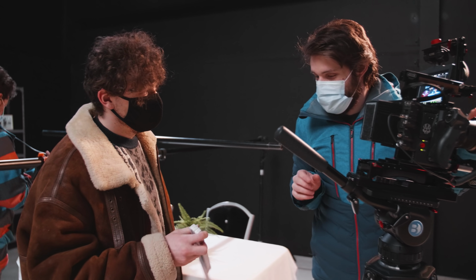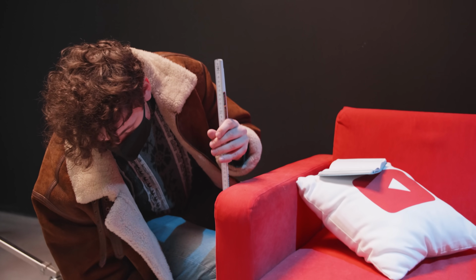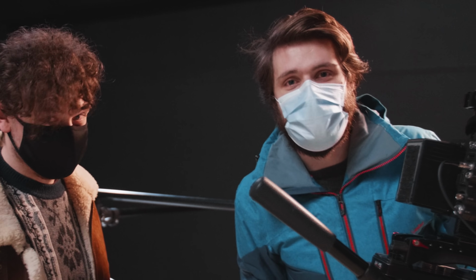And this here is Lorenzo. I have no idea what he's doing. What are you doing? I'm actually just measuring some parts in the set to know how to projection map everything correctly. Technical stuff. He's doing technical stuff.